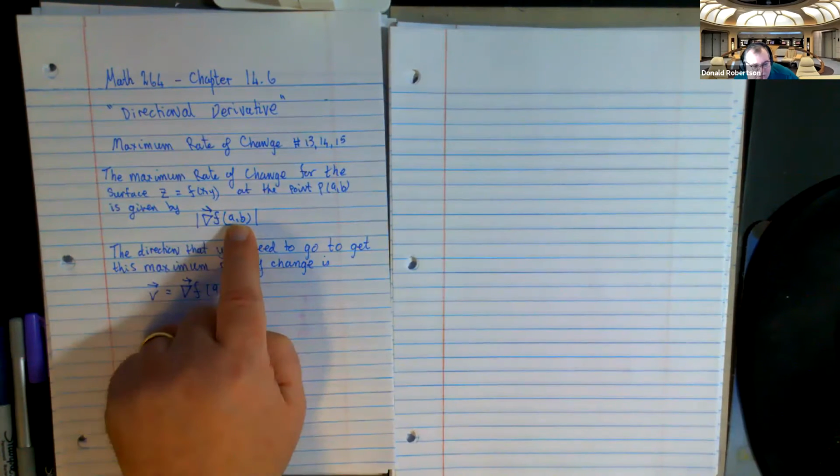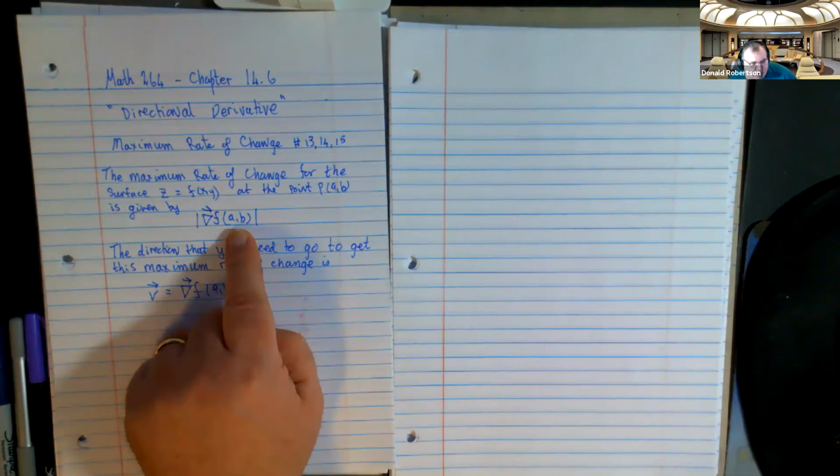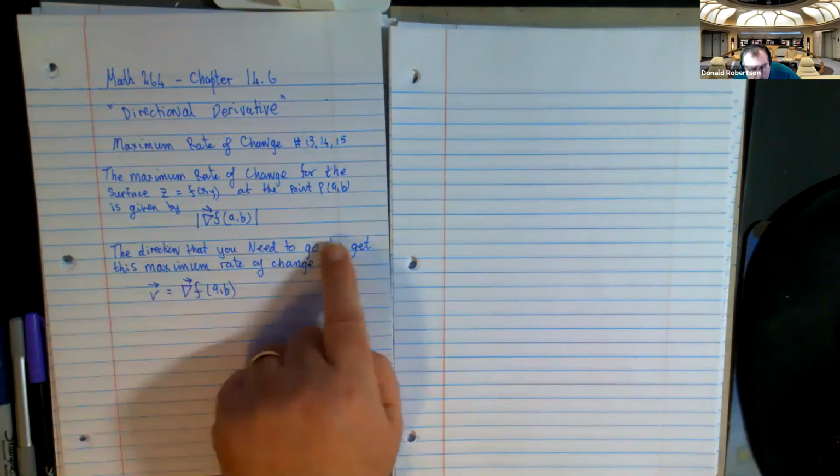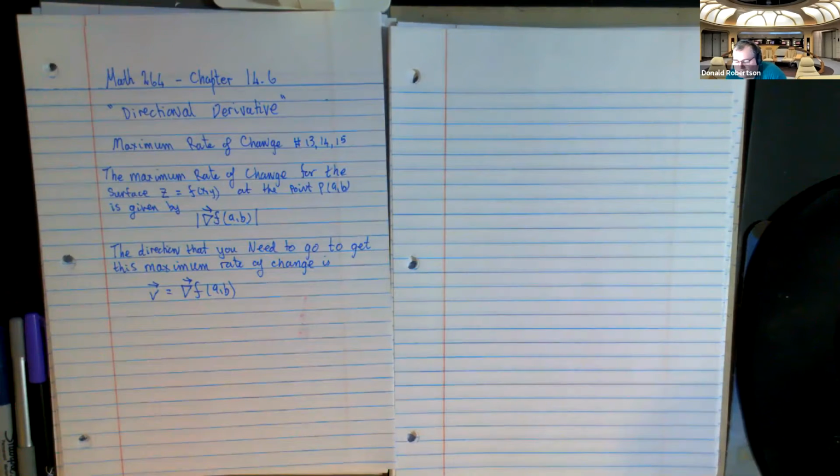The value of the maximum rate of change is the magnitude of your gradient vector at the given point, because you're interested in the maximum rate of change at one specific point on the surface. So it's simply the magnitude of the gradient vector. And what is the direction that you need to go to achieve this? The direction is just the gradient vector. So you don't need to do anything new, in fact. All you need to do is find the gradient vector and you are good to go.